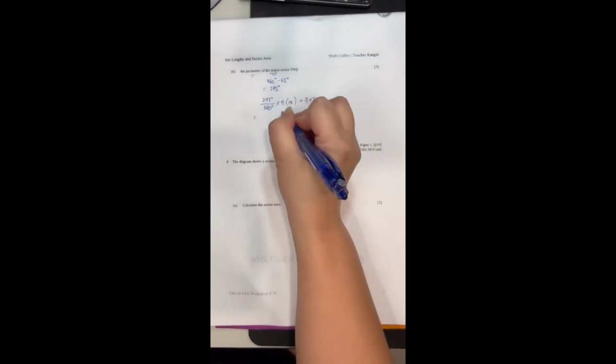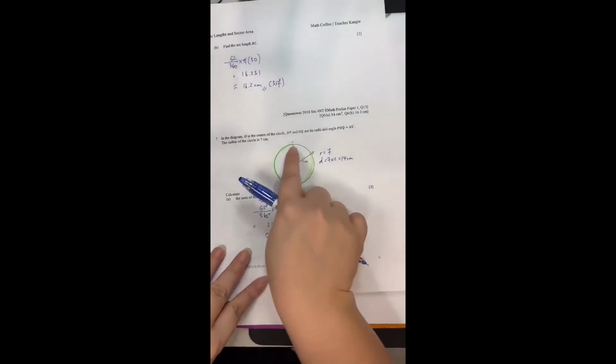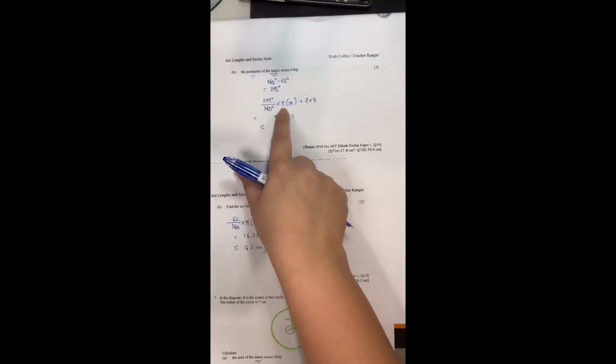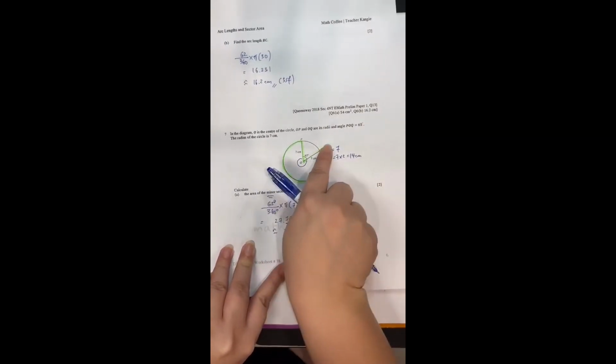So then after that, just press the calculator and I have 50.041. So round it off to 3SF. Can someone tell me what is the 3SF for these? Plus 7 because they want the parameter ma. When we take the pi d times the angle, okay, it only give me the arc. Parameter, I need to manually add the 7 and the 7.